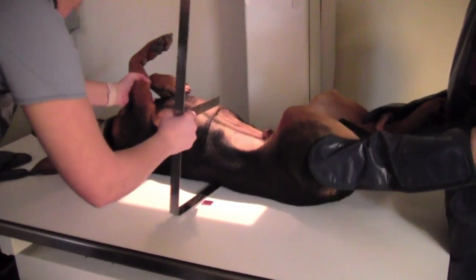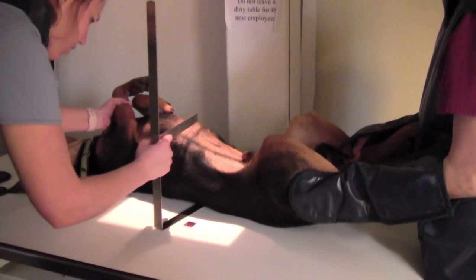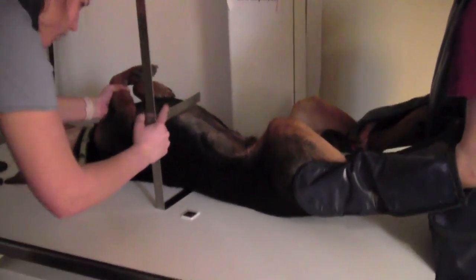A trough may be needed, but the patient should be placed in dorsal recumbency with its head gently pulled forward. The forelimbs should also be extended forward with a sandbag if possible, and the hind limbs should be kept in a natural position, also with a sandbag over each limb.